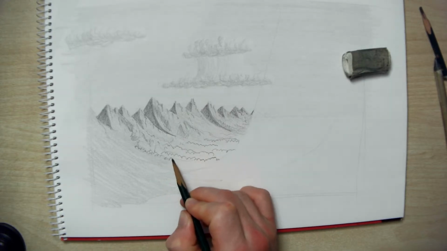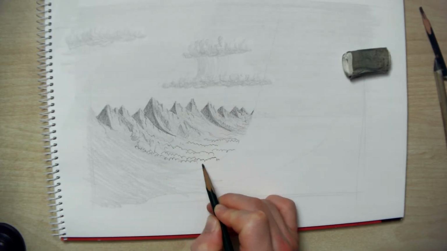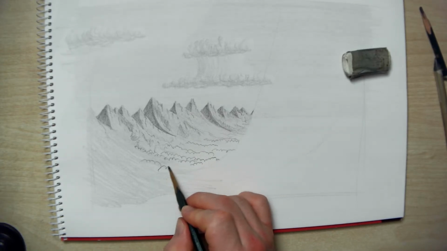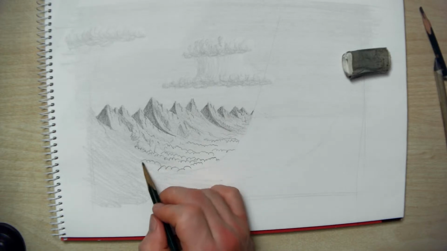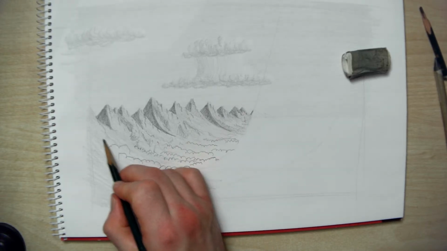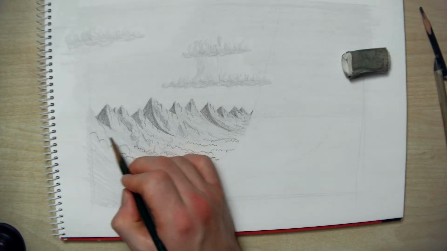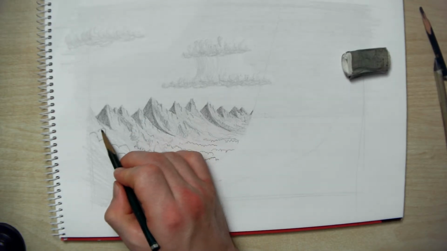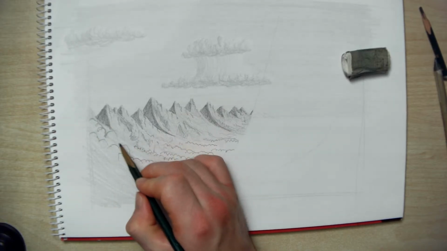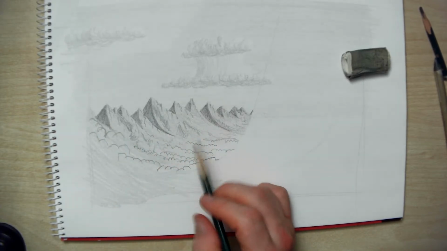Also right here on this one in the front. Maybe the trees are getting bigger right here, since this mountain is closer and we only see part of it, and those are the trees growing on it.